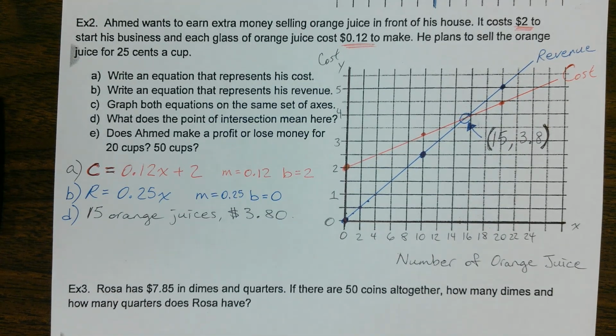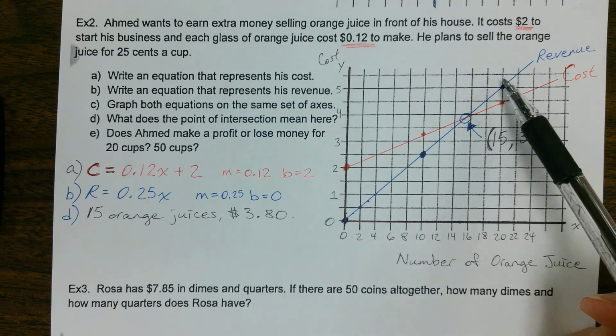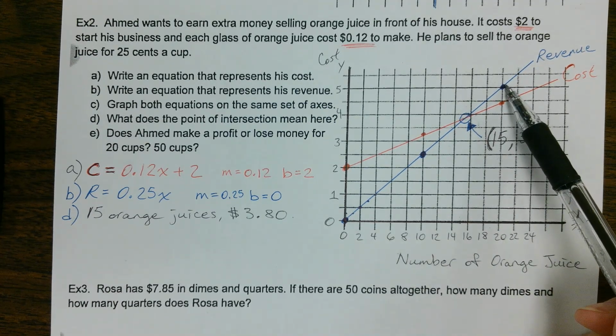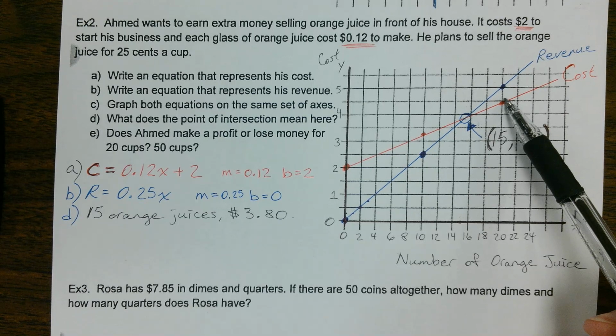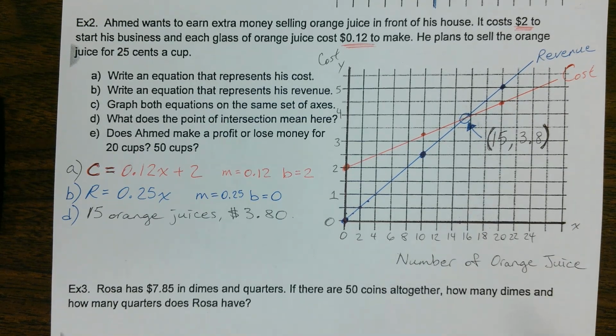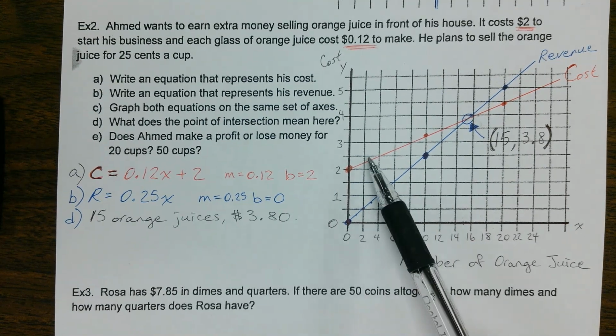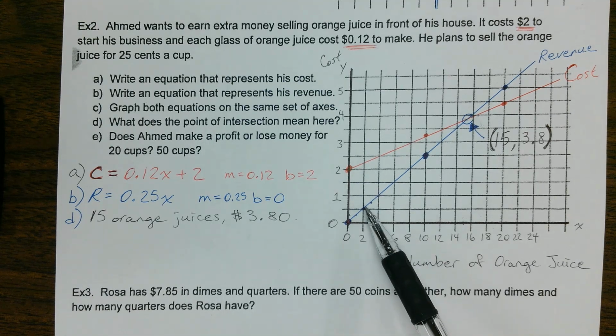Does Amit make a profit or lose money if he can sell 20 cups, 50 cups, and so forth? So if he can sell 20 cups, is he making money or losing money? Making money. Based on the graph, your revenue is higher than your cost. That means you make money. What if the oranges were really sour? It was in the middle of lemonade and orange juice, and he was only able to sell 2 cups. He's losing a lot of money, right? Because your cost line is higher than your revenue line.